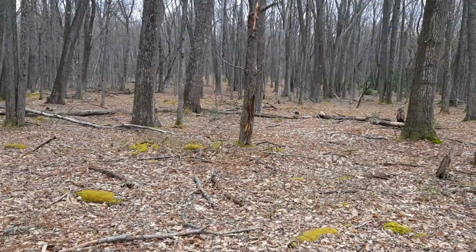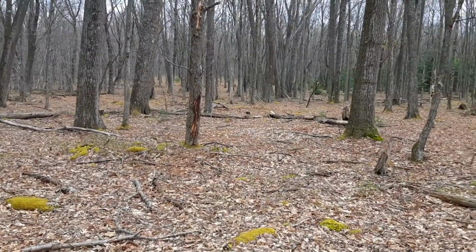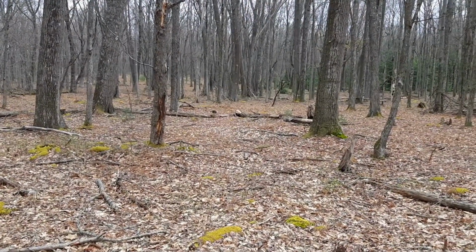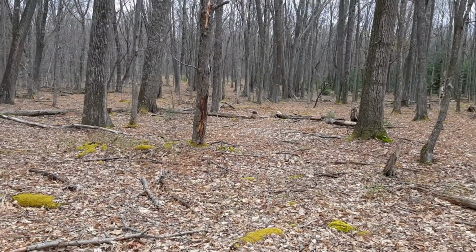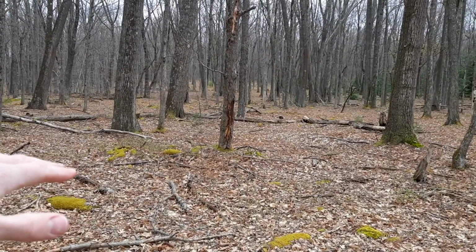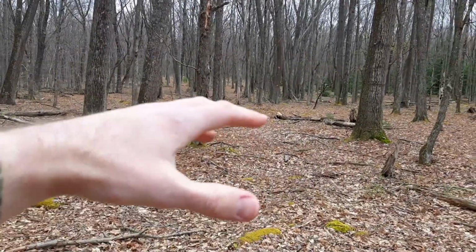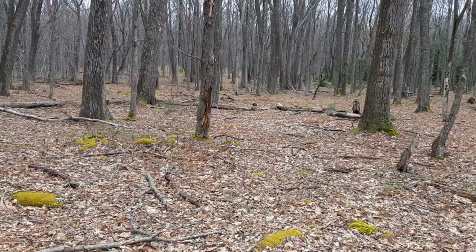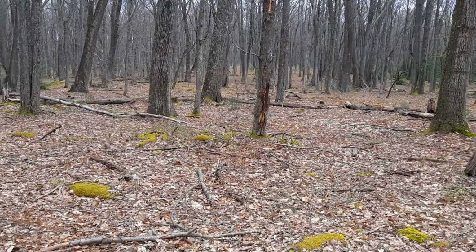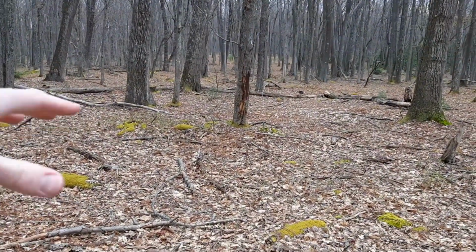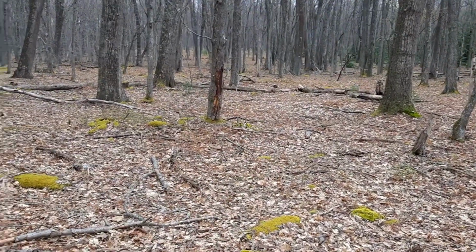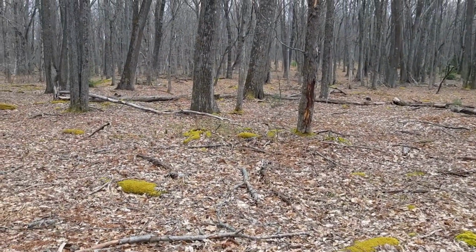Plateaus are great, okay, because anything flat will collect water, okay? It doesn't necessarily have to be a depression. Even just a flat area like this will have some small depressions from uprooted trees or boulders that are underground that create natural depressions. You can collect water there.